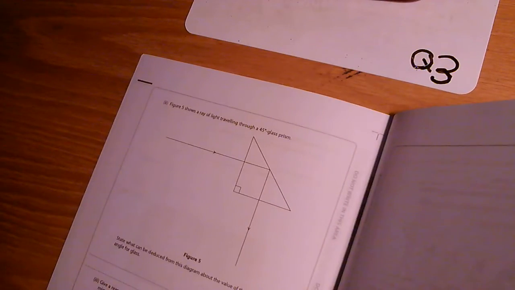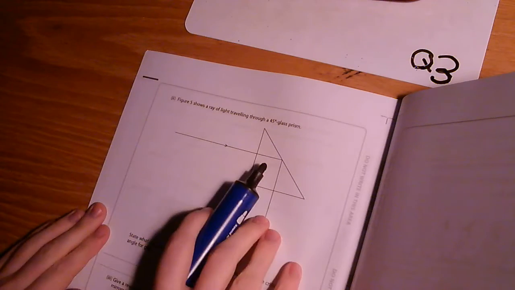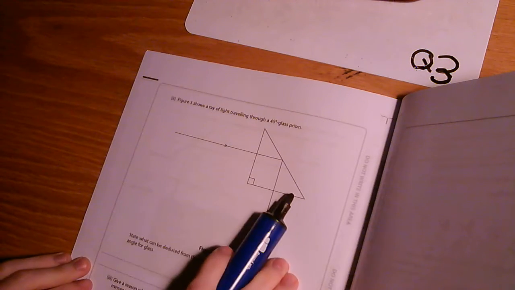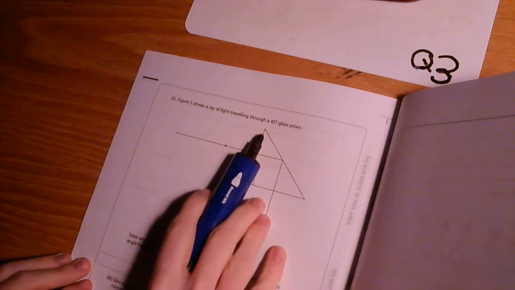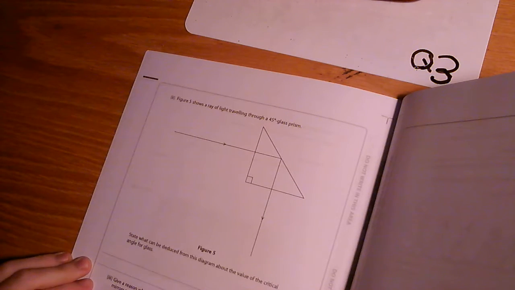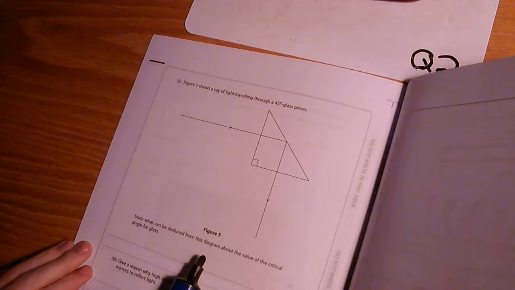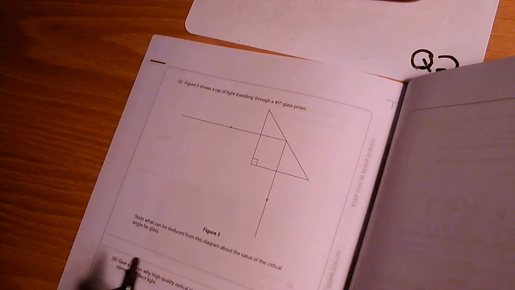Now this is where it gets tough. The ray is going into a 45 degree glass prism, so there's your angle of 45 degrees there and there. That of course is 90 degrees. State what can be deduced from the diagram about the value of the critical angle for glass.